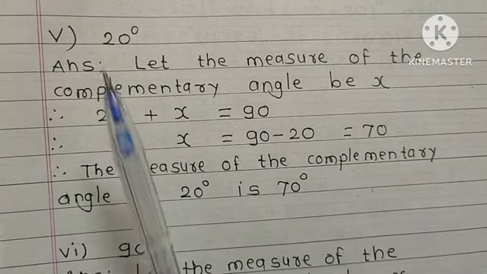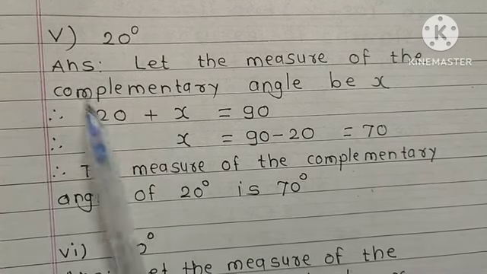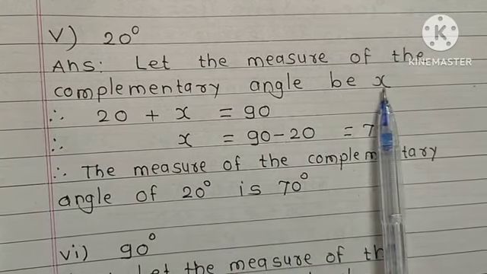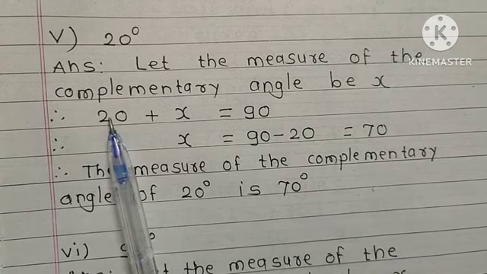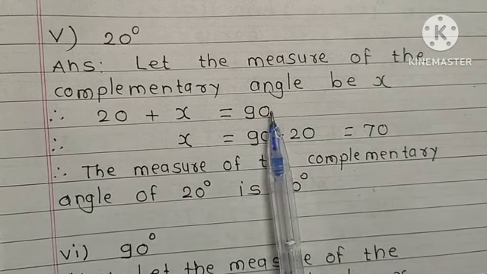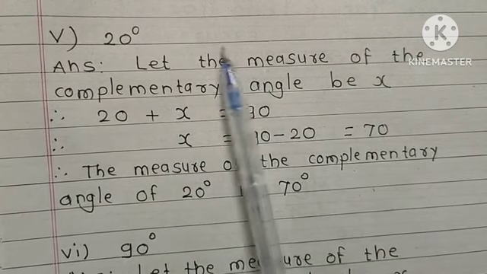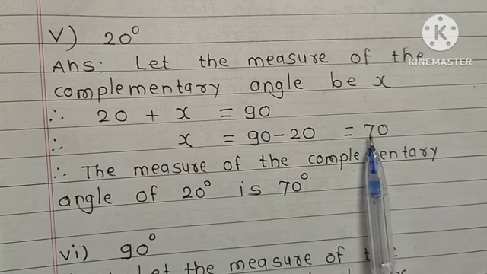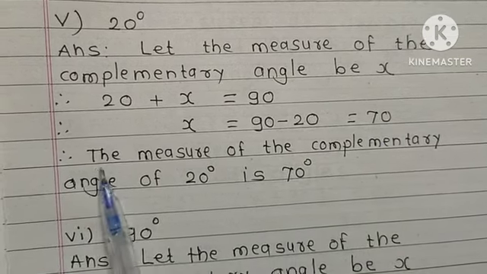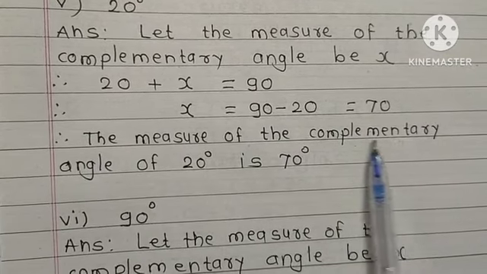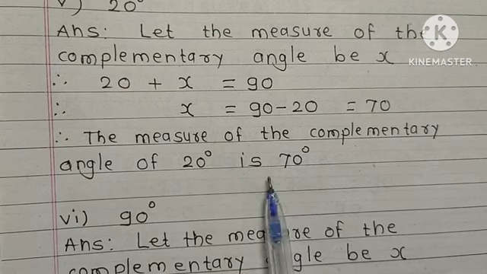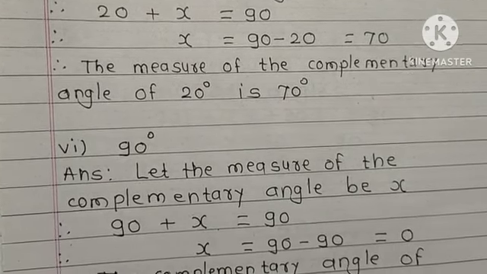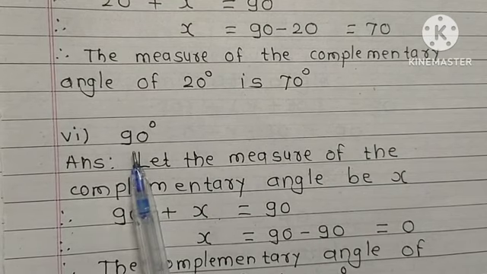Now fifth, 20 degree. Answer, let the measure of the complementary angle be x. So 20 plus x is equal to 90. So x is equal to, taking this 20 to right side, 90 minus 20, that is 70. So the measure of the complementary angle of 20 degree is 70 degree. Sixth example, that is 90 degree.